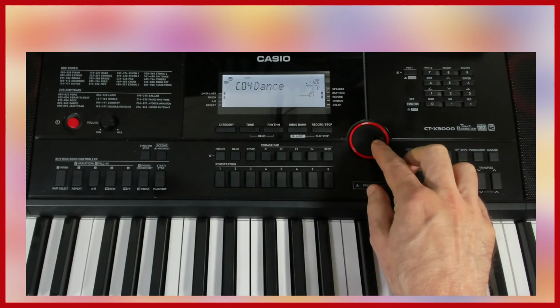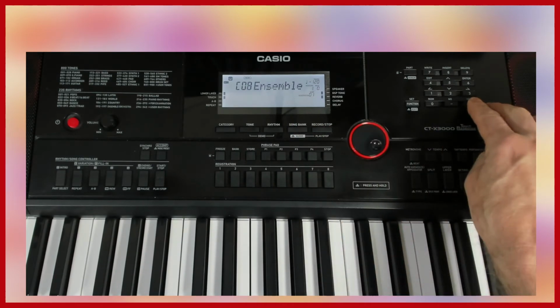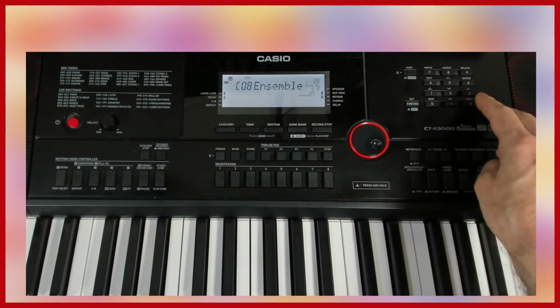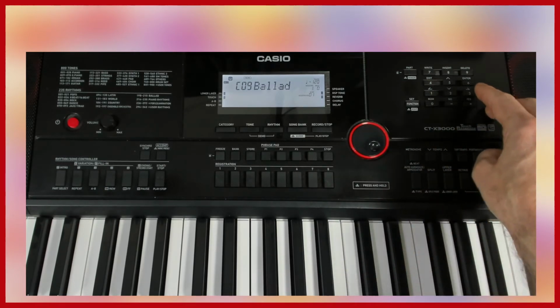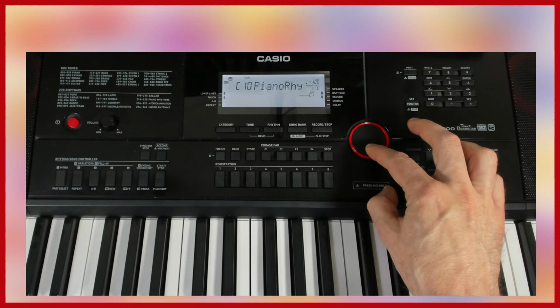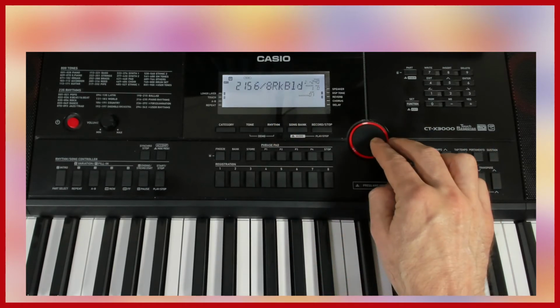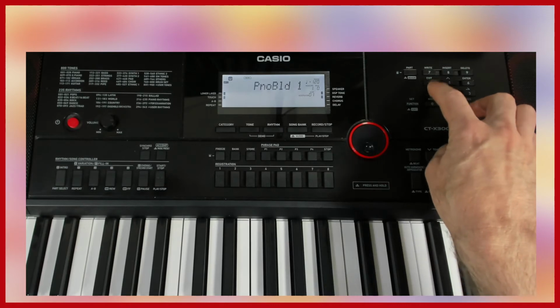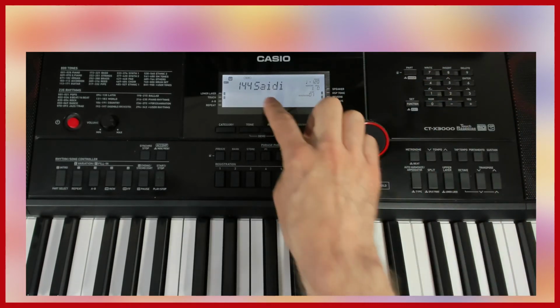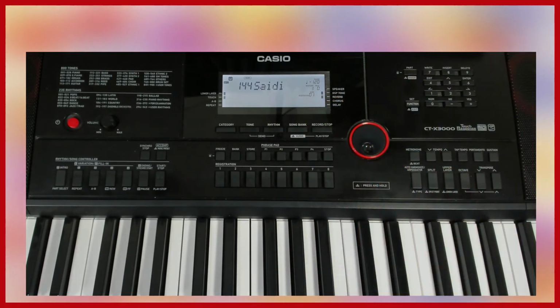And use the dial to select, or the plus and minus buttons as well. And once we're within a category, we can also just type in the 3 digits to get to a new rhythm.